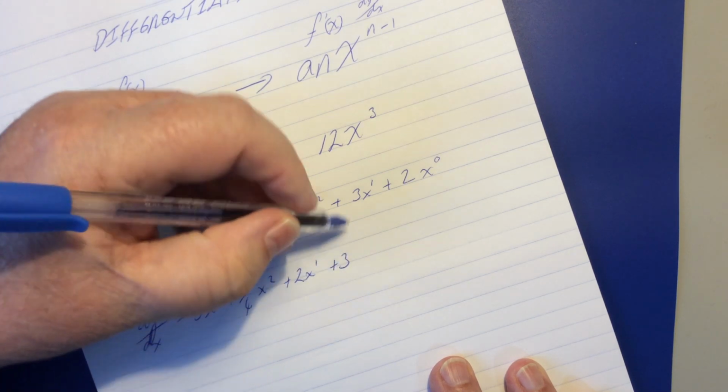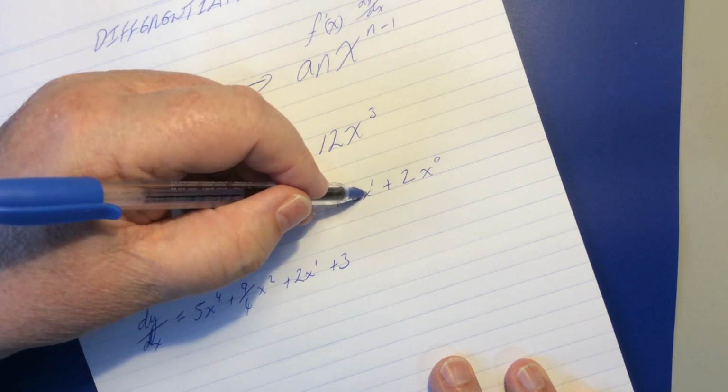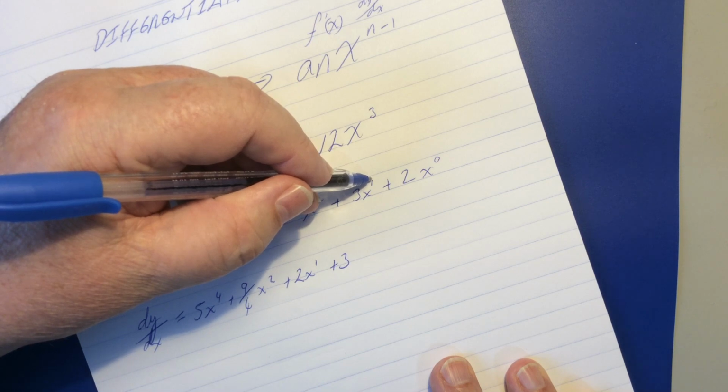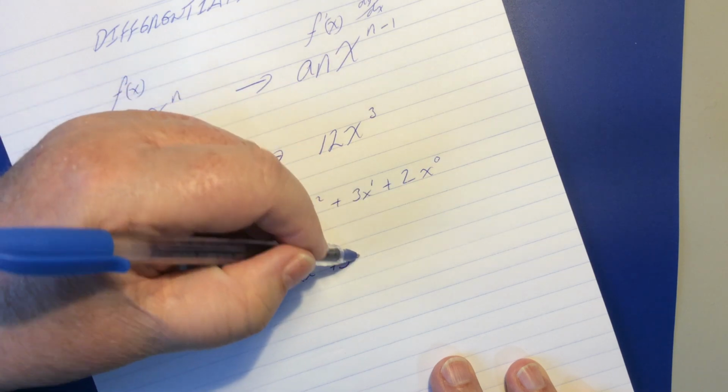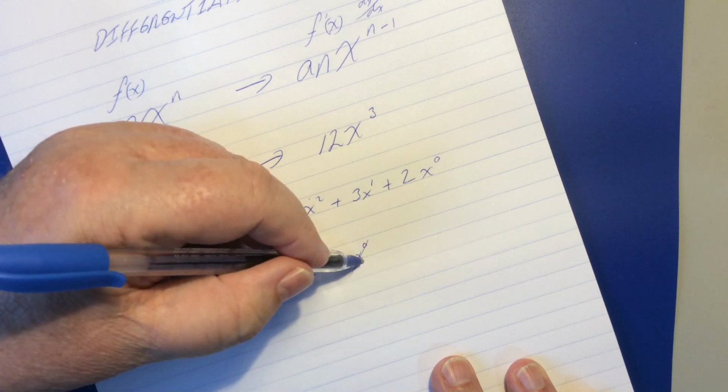So that's plus 3, and we subtract 1 from the x, and we get x to the power of 0. So that's just 1. So that will effectively disappear.